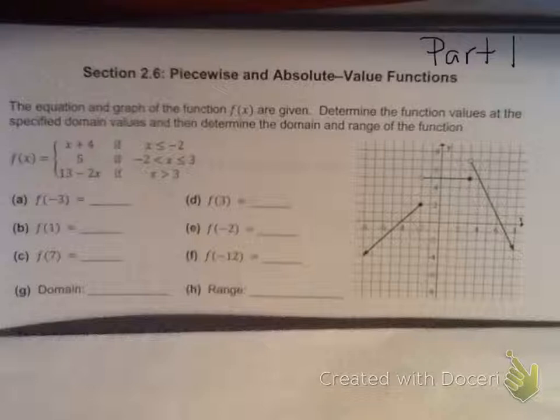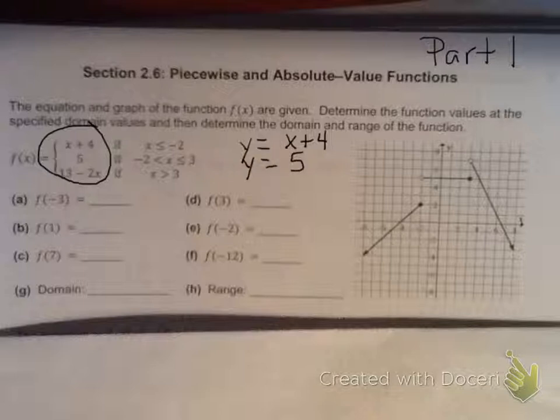In this example, the equation and graph of the function f of x are given. Determine the function values at the specified domain values, and then determine the domain and range of the function. F of negative 3. Here are 3 equations right here. This is the same thing. The first one, f of x equals x plus 4. That is the same thing as saying y equals x plus 4. And the second equation, f of x is equal to 5, that's the same thing as saying y equals 5. And the third equation, f of x equals 13 minus 2x, that's the same thing as saying y equals negative 2x plus 13, if you want to put it in slope-intercept form.